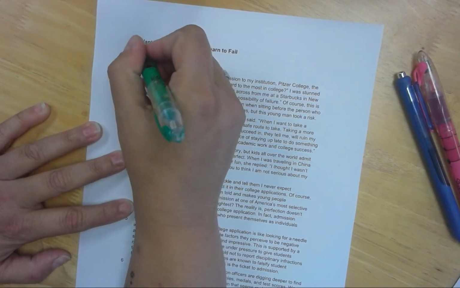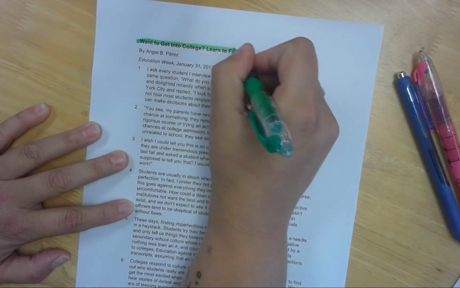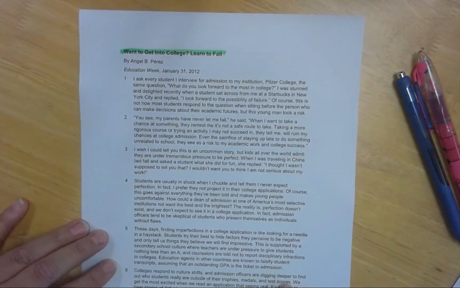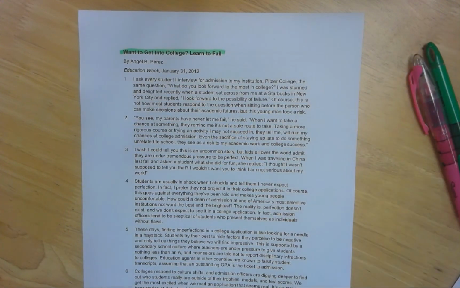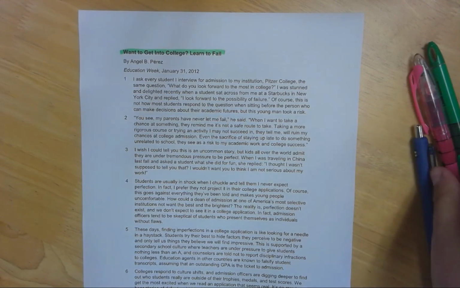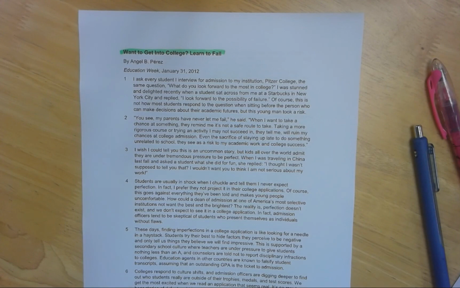And then we're going to go in together. And I'm usually doing this under a document camera, just like I am for this presentation. And we highlight the title together. I said, all right, great. So Want to Get into College, Learn to Fail. That's our title. All right, so now what does the next thing ask you to do? And they're like, well, it says start a key. I said, yeah, it absolutely does say start a key. And then I go in and I start the key with my students.